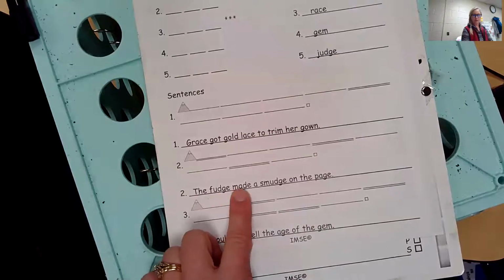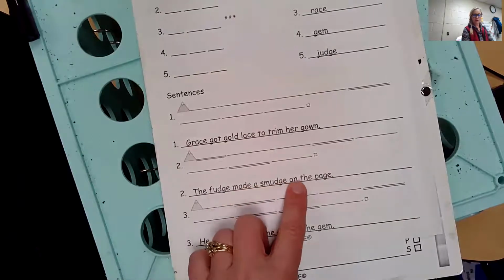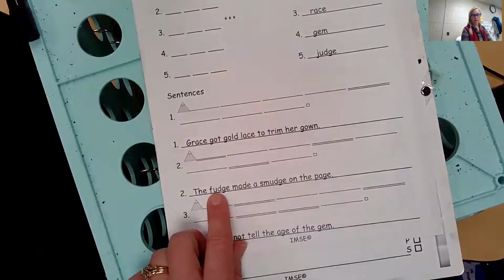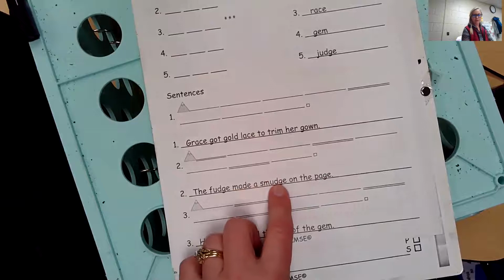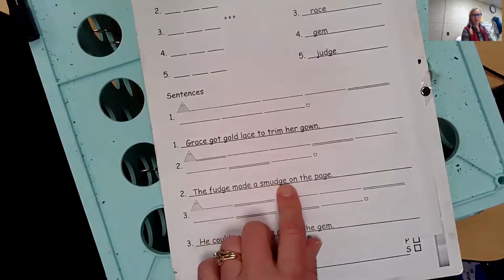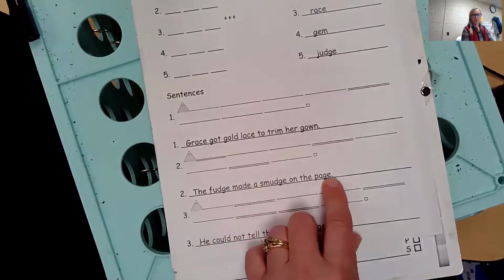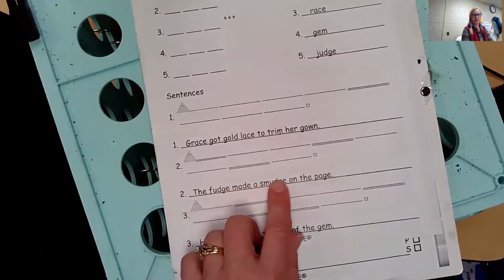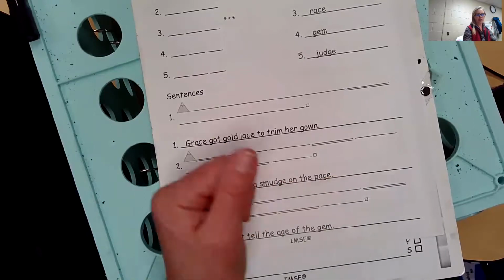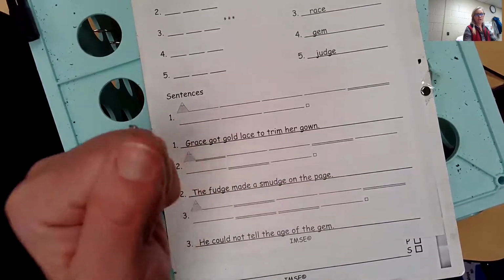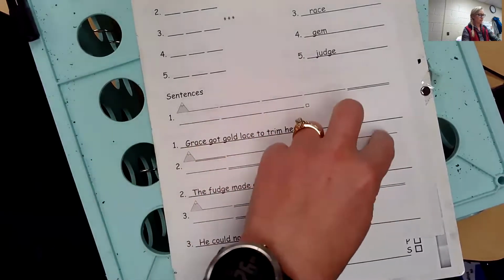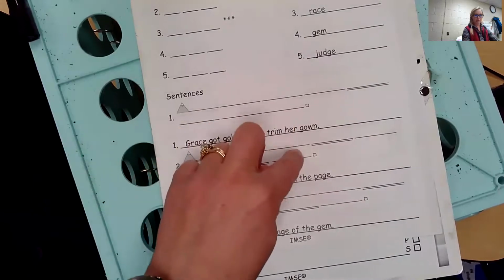The fudge made a smudge on the page. Got a lot going on in there. We've got our word fudge with DGE, smudge with DGE, and then we have our E following the G. So the fudge made a smudge on the page. Let's pound it out. The fudge made a smudge on the page.